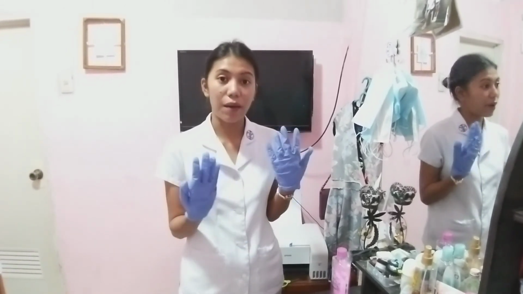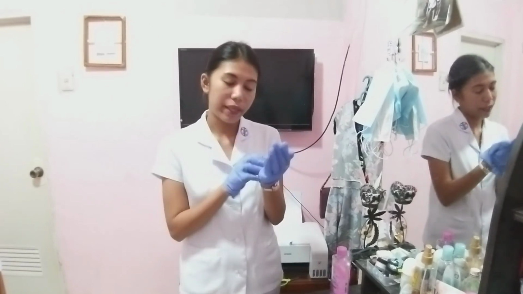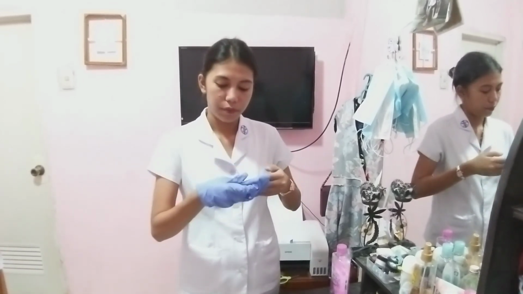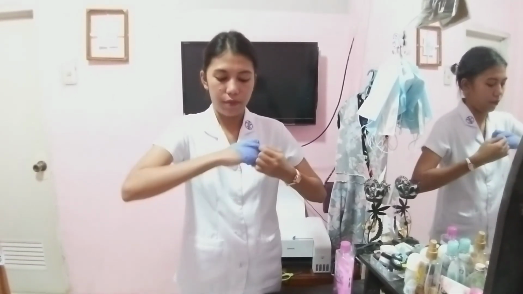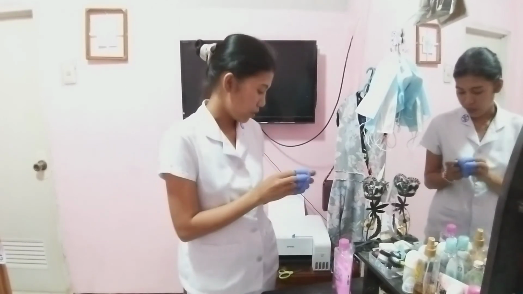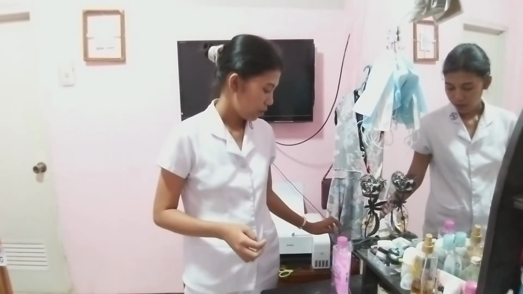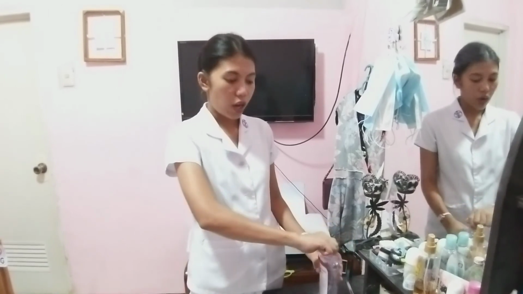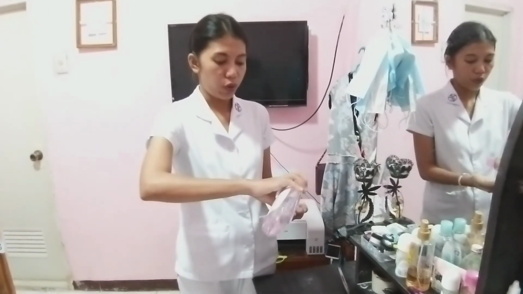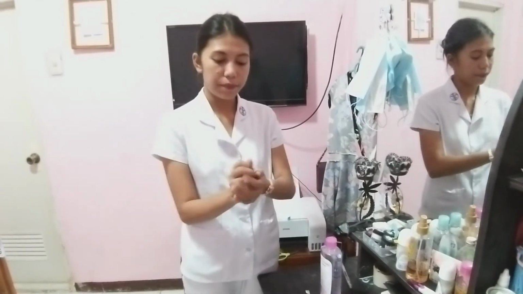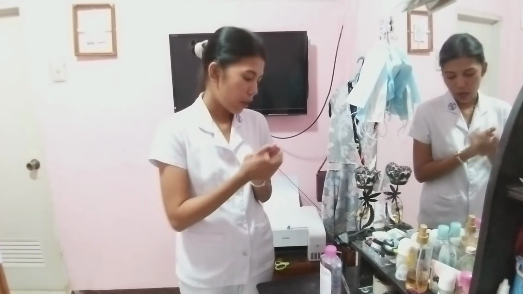So first, I am going to remove my gloves and dispose of them properly. And now I am going to put some ethyl alcohol to disinfect my hands and observe other appropriate infection prevention procedures.